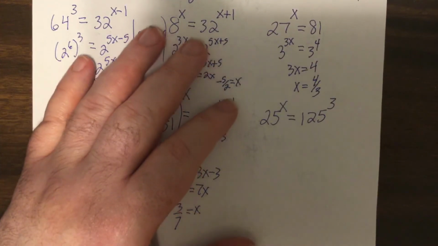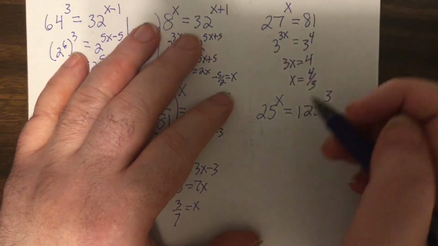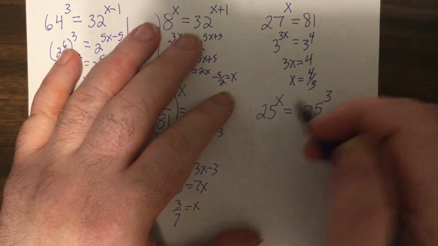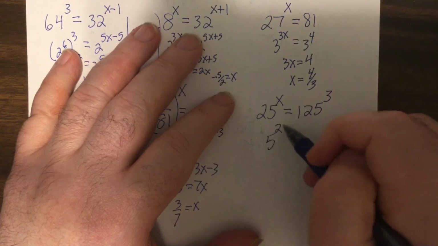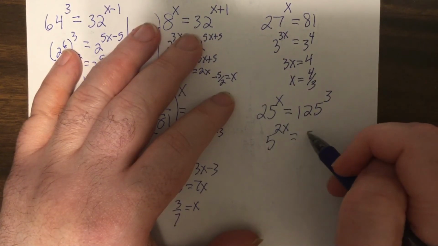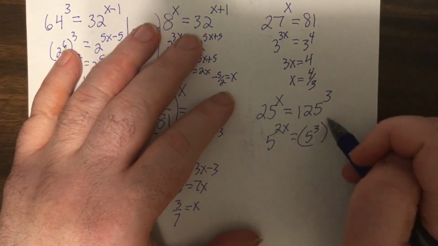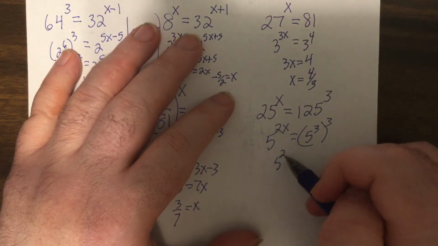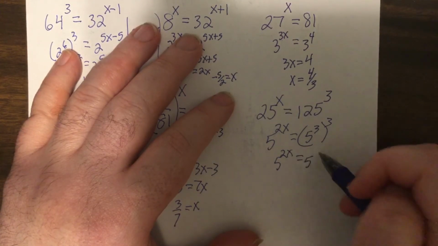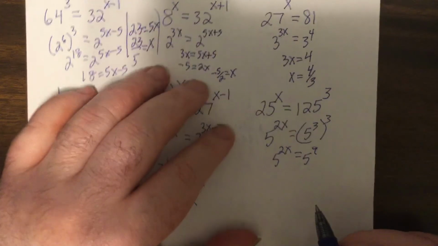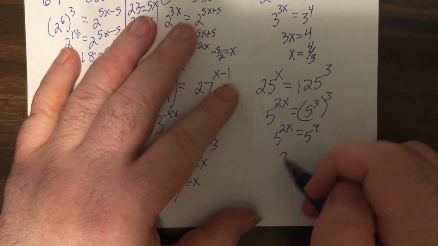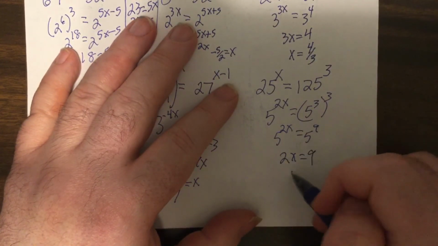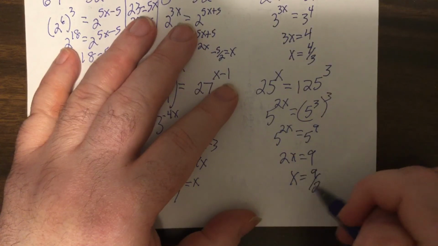And the last one, 5 to the 2x equals 5 cubed. So 5 to the 2x equals 5 to the 9th. When you have the same bases, 2x equals 9, so x equals 9 halves.